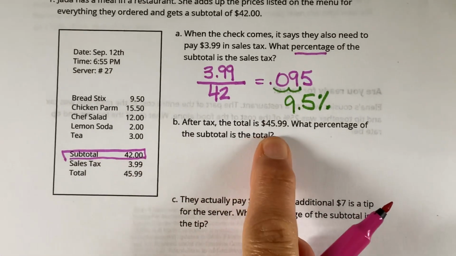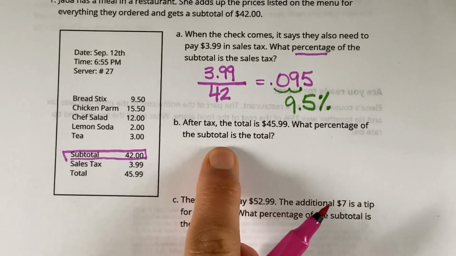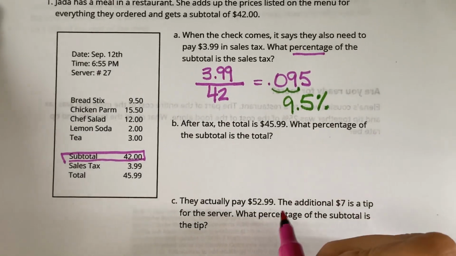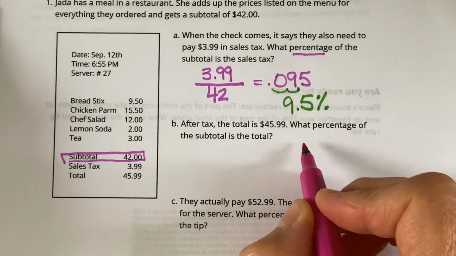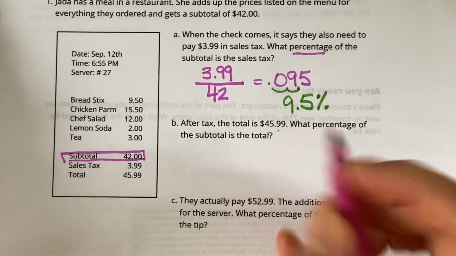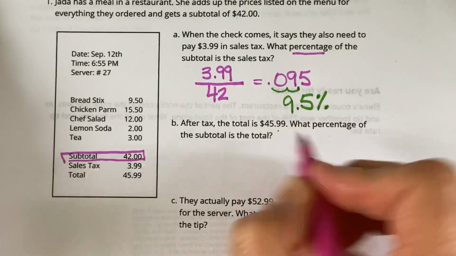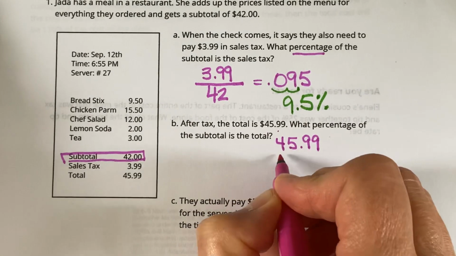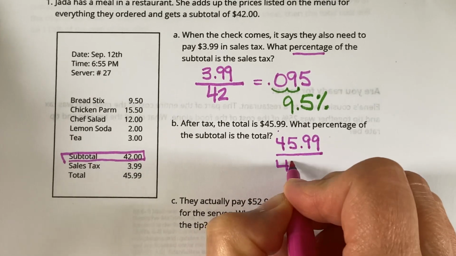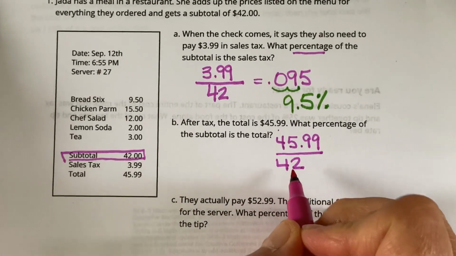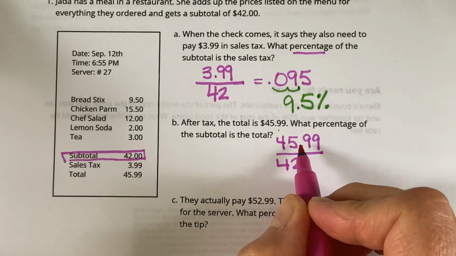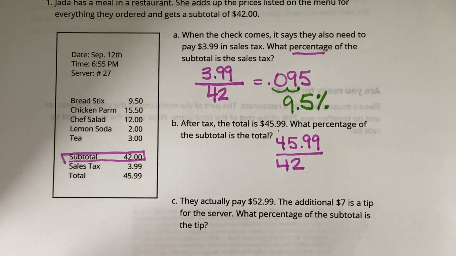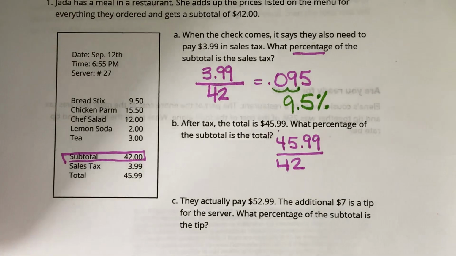After tax, the total is $45.99. What percentage of the subtotal is the total? Let's think about it. Of the subtotal is the total. So I'm doing $45.99 divided by 42, okay? This is still my original. This is my original with tax. This is my original, okay? Original always goes on the bottom.